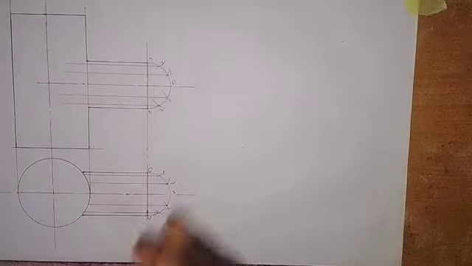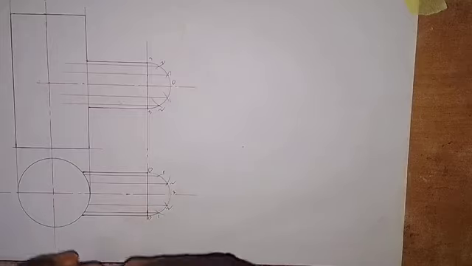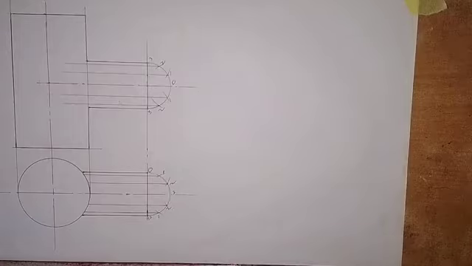Now let's go and work on the curve of intersection, because that is what we are asked to produce, but we cannot draw the curve of intersection without getting the plan. So we have to draw the plan, because we are going to make use of what we have here in the plan to get the curve of intersection in the front elevation. Now let's go and work out the curve of intersection.